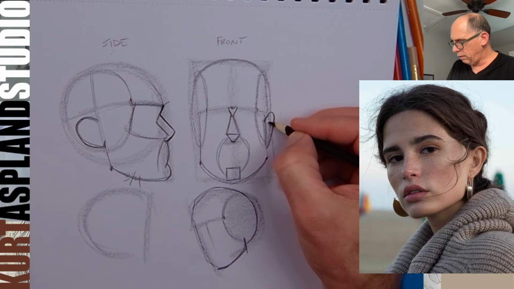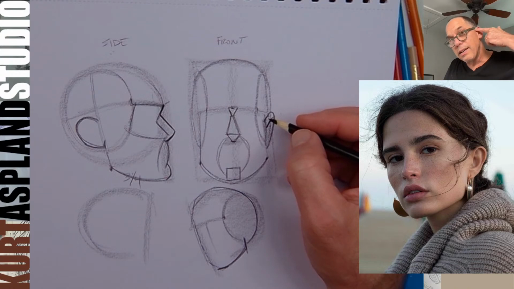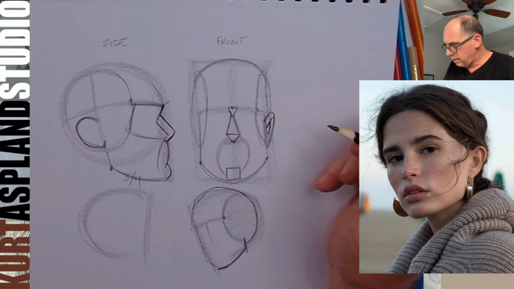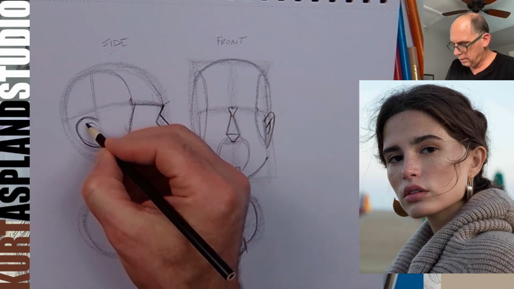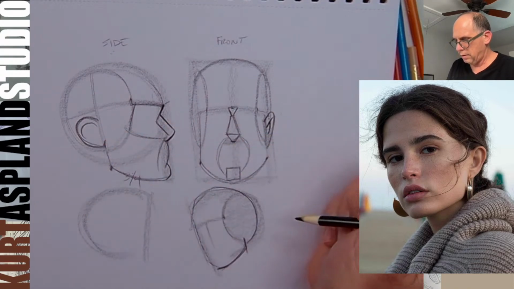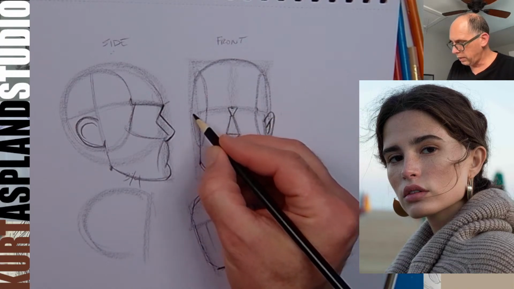When you draw the ear looking straight on, you want to have the front, this front part right here, like that. And we could do another one on the other side as well.